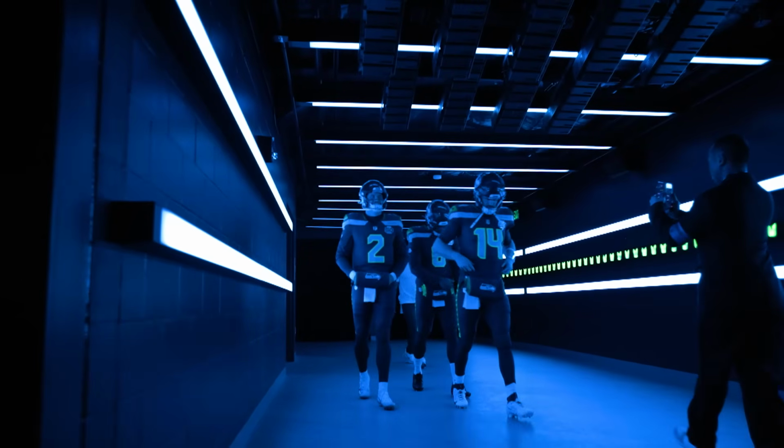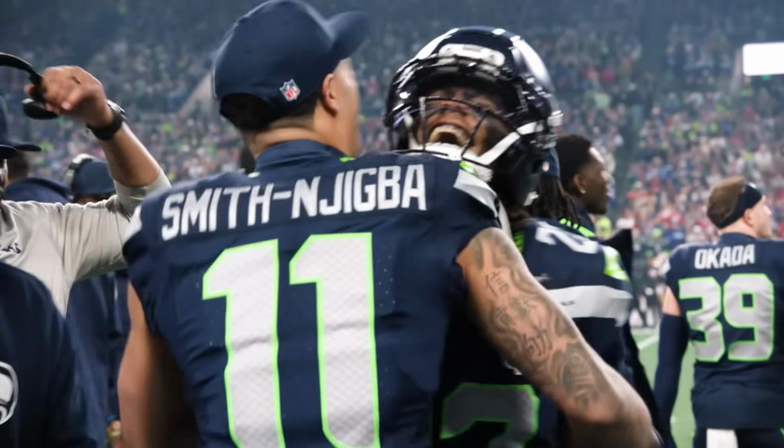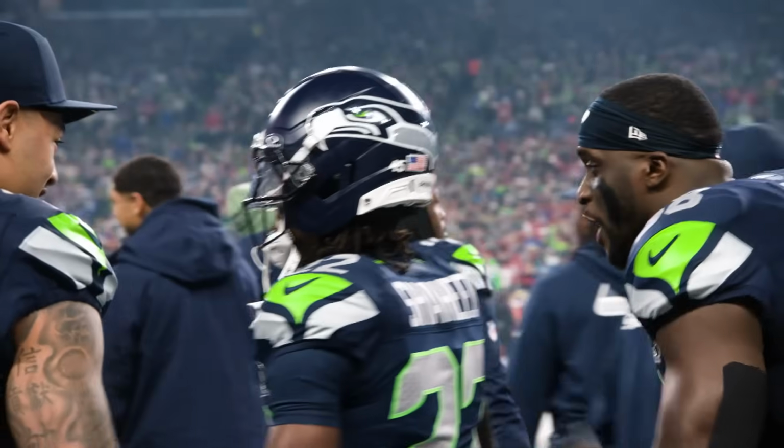So awesome scouting from Klint Kubiak and the Seahawks staff of themselves and the opponents. Really excited to see the Seahawks offense as they move on to Santa Clara and the Super Bowl.